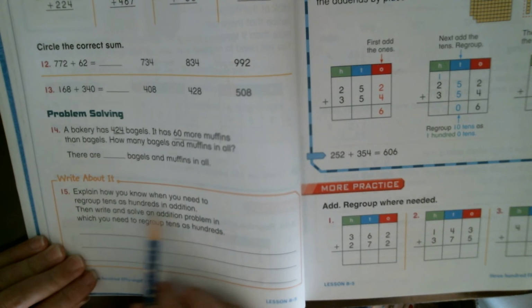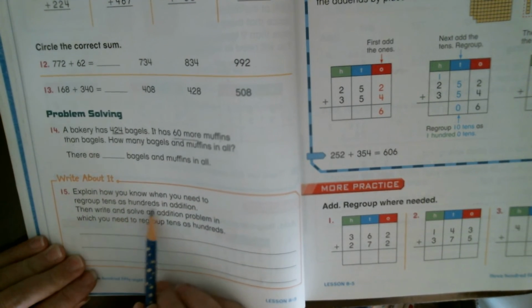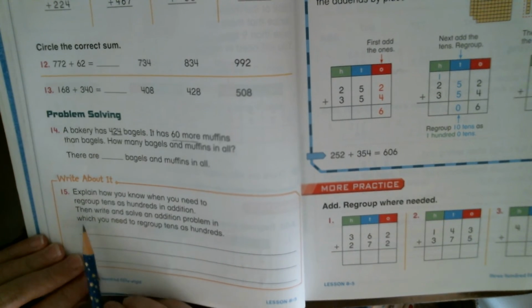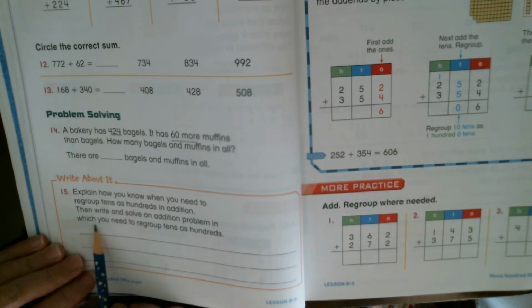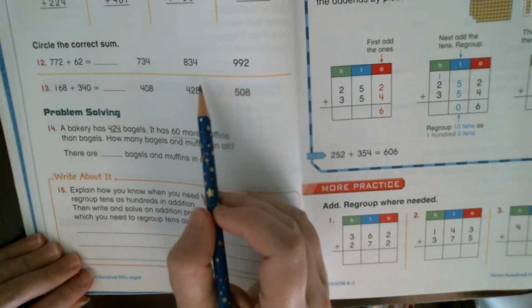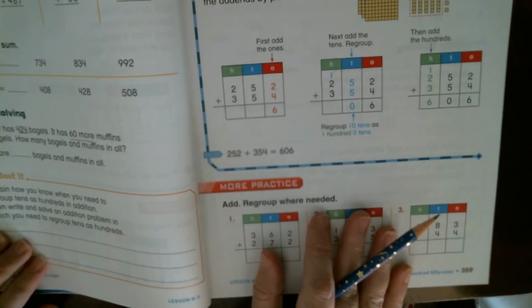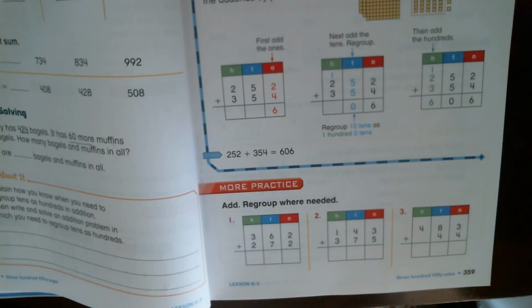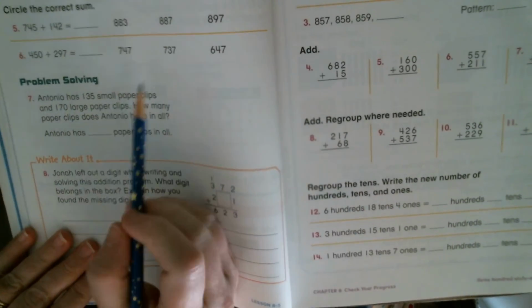Explain how you know when you need to regroup tens as hundreds in addition. Think about why we regroup. Then write and solve an addition problem in which you need to regroup tens as hundreds. So make up your own problem. Continue on to page 359, and on to page 360.